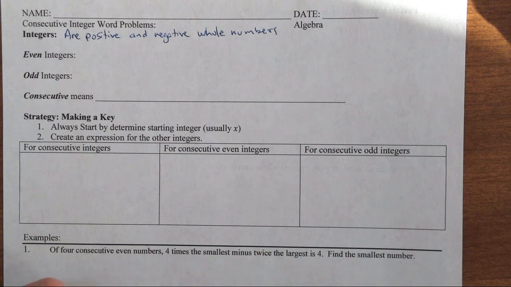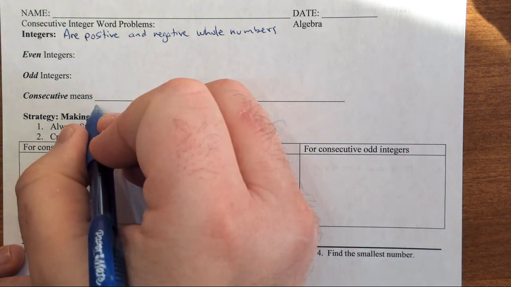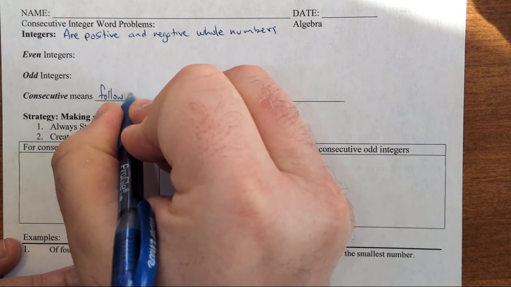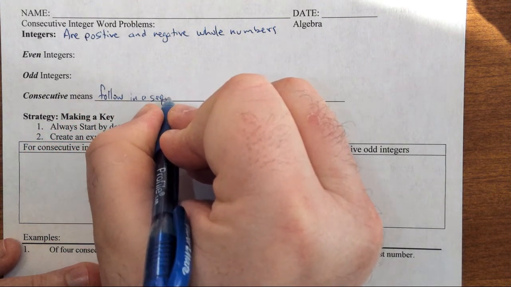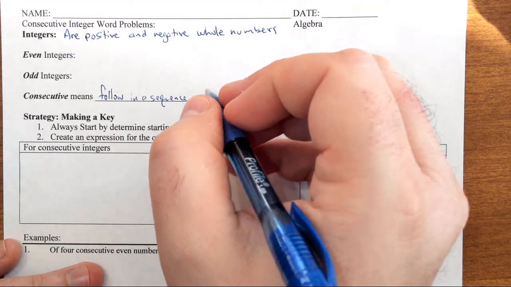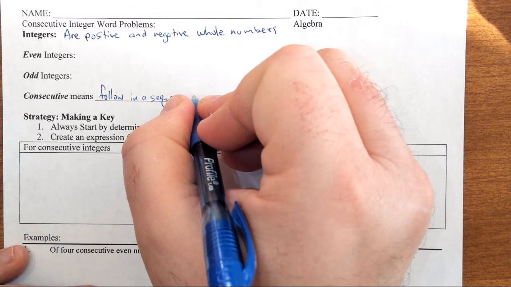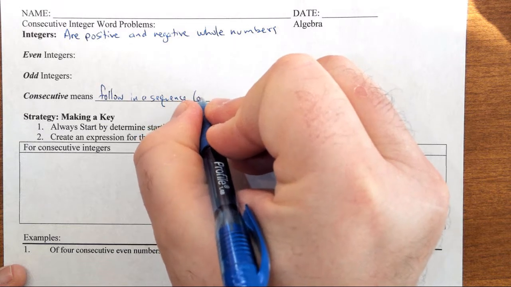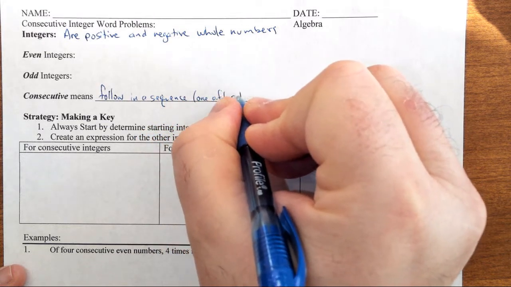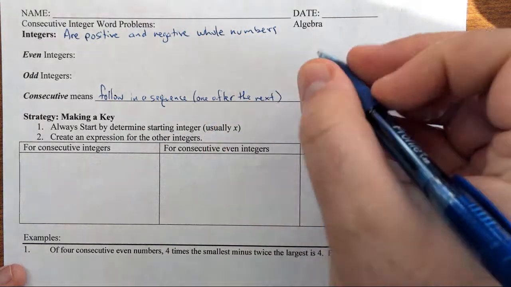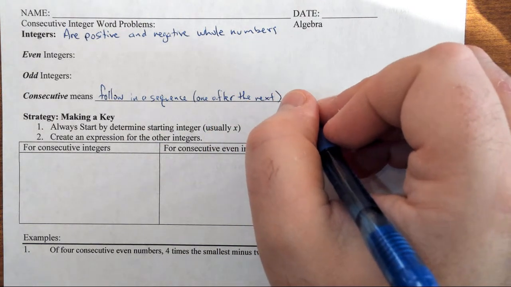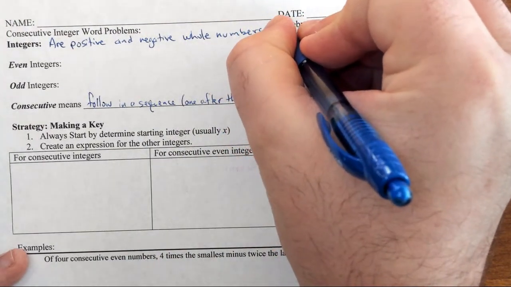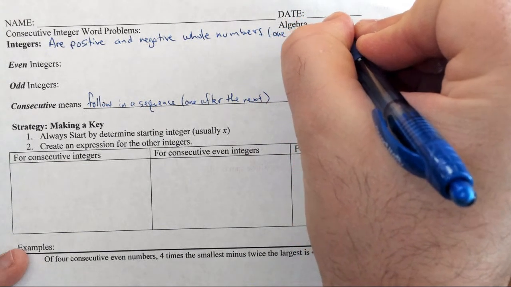So when we talk about consecutive integers, the word consecutive to us means that they follow in a sequence. In this case, it's one more than the next number, right? So it's one after the next. In our case, it's one more than the previous number in terms of consecutive integers.